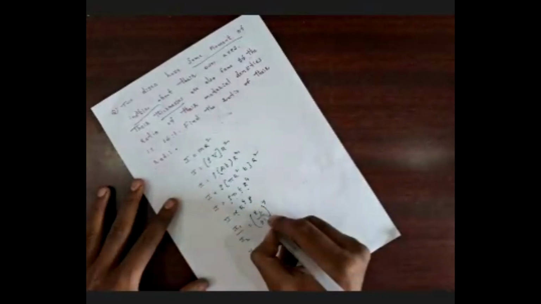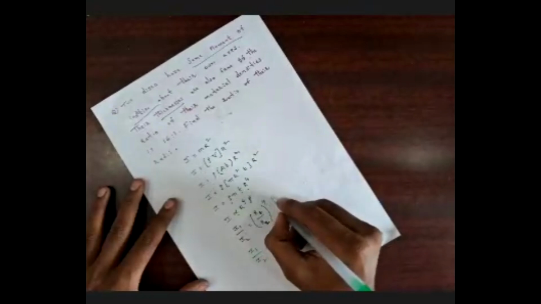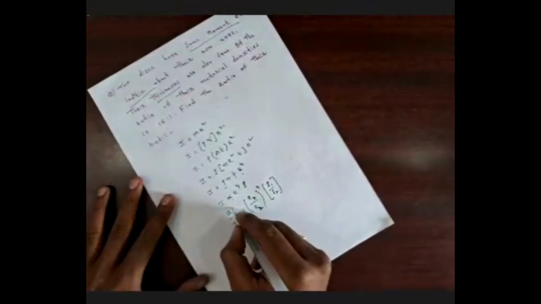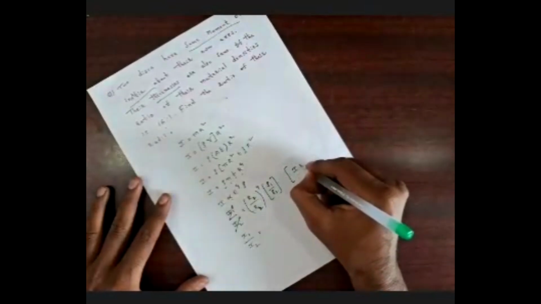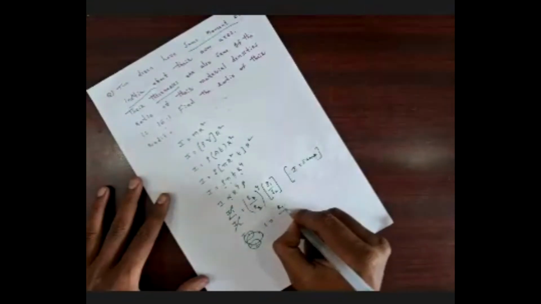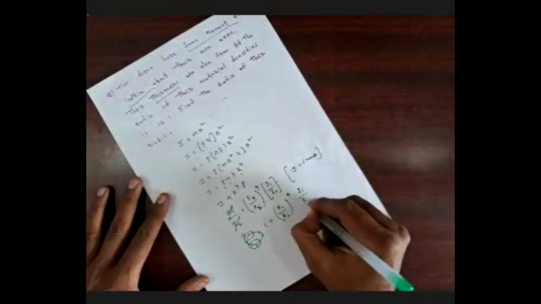This formula can be written as I1 by I2 is equal to R1 by R2 whole to the power of 4 into rho 1 by rho 2. Both are same. Moment of inertia same. So I1, I2 get cancelled. Why? Because moment of inertia same. Now 1 is equal to R1 by R2 whole to the power of 4 into rho 1 by rho 2.